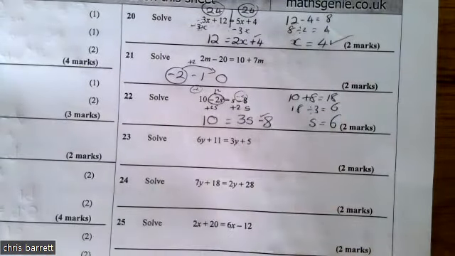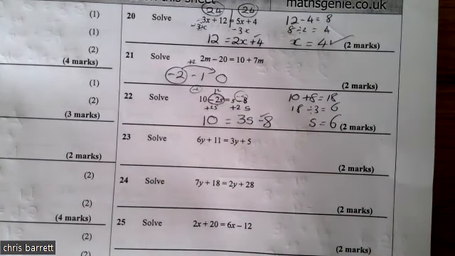Okay, so that is solving equations. Hope that helps.